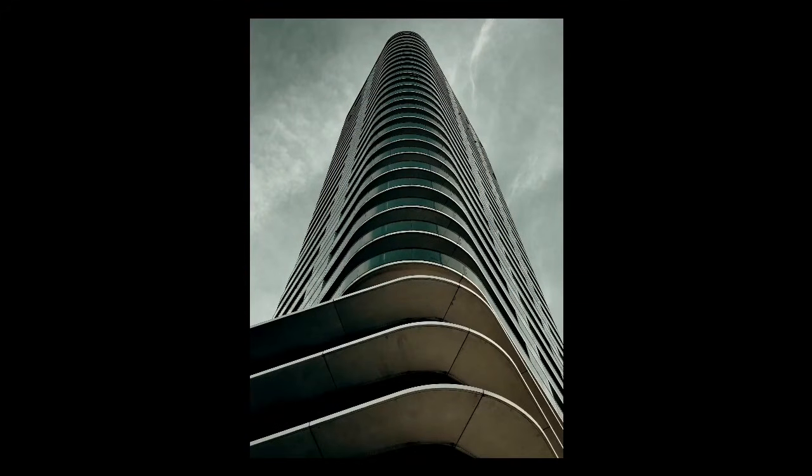And this is a good example of looking up and seeing that compression over distance. So of course we're looking up at this tower or office block or something like that, something in the city. So at the bottom we can see these fairly wide lines, but as we look up higher and higher and higher, then everything gets closer and closer together.